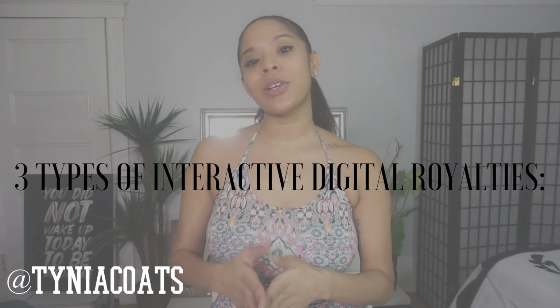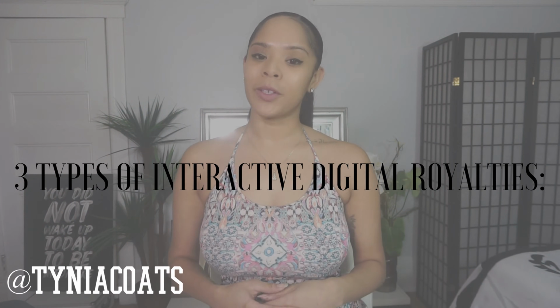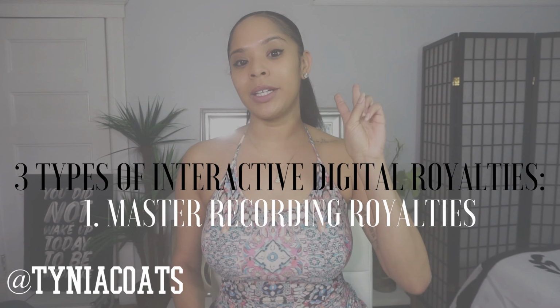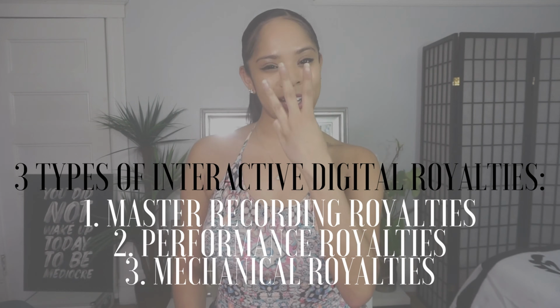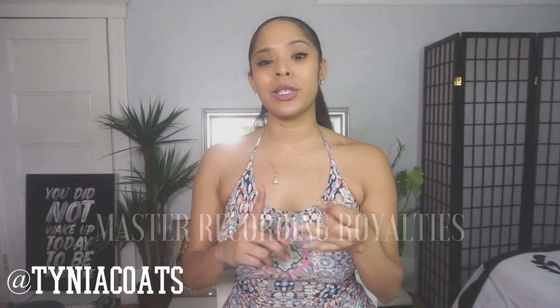Now, getting back to interactive streaming royalties, there are 3 streams of royalties that are generated when your music is played on an interactive music streaming platform. And the first one is from the master recording. You also get royalties from the performance royalties, and there's also royalties from the mechanical royalties.